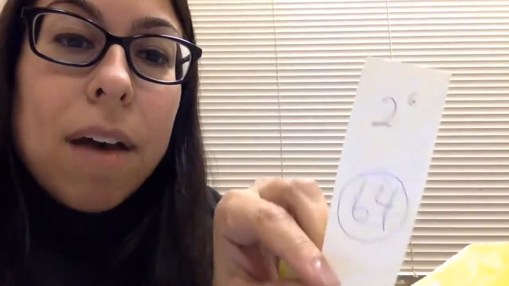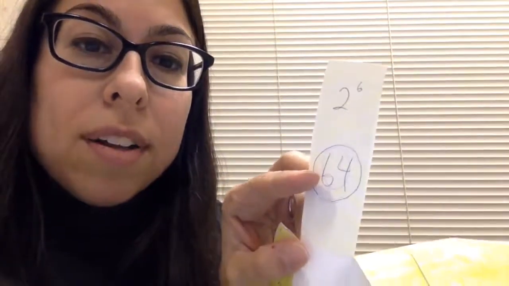The next tab is going to have a 64. That is 2 to the 6th power. The third tab from your left is going to have a 32. That's 2 to the 5th power. The next tab is going to have a 16. That's 2 to the 4th power.